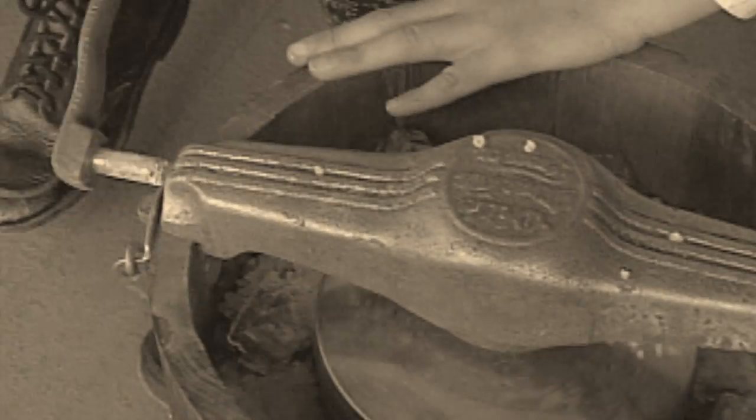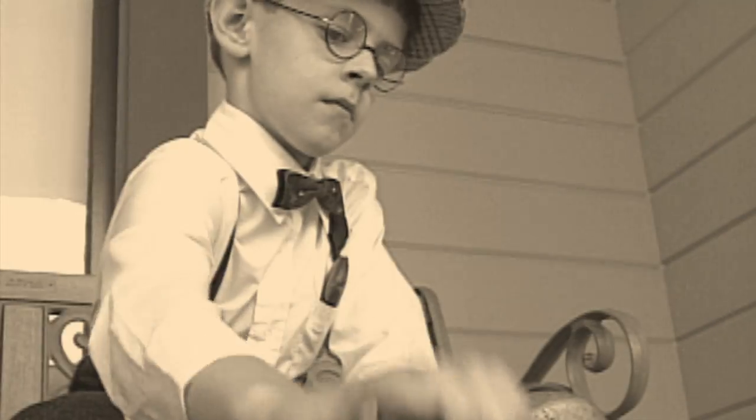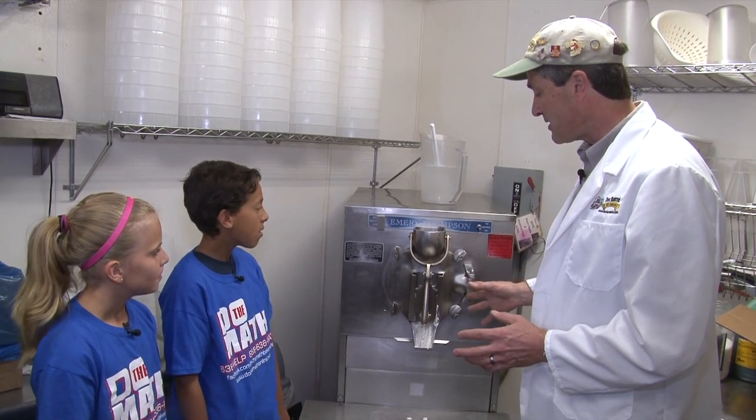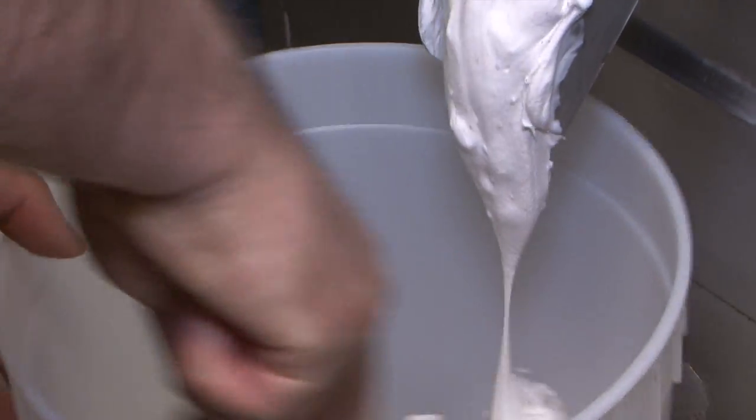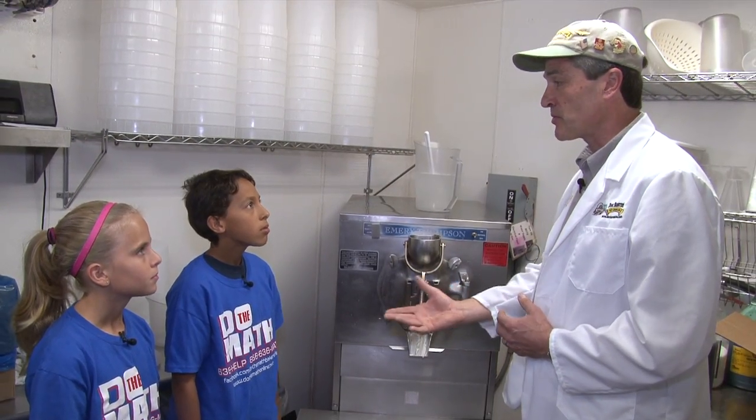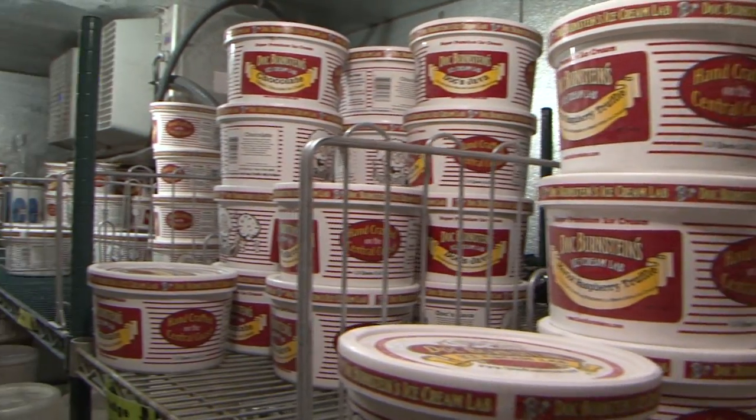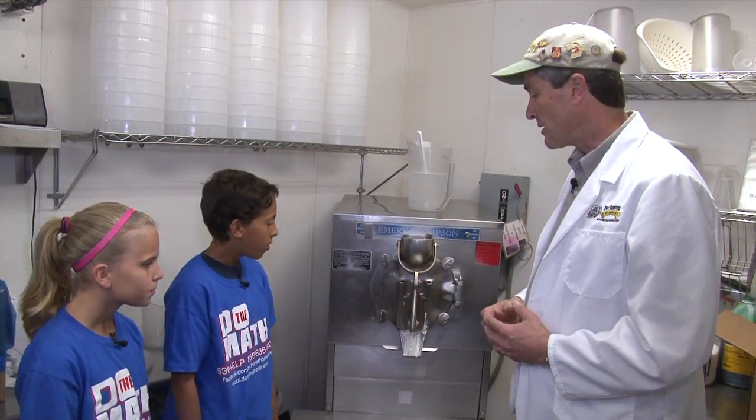Now what happens in the machine is very much like what you saw in those wooden buckets of old where you had to hand crank the bucket. It's going to mix up the ice cream while it freezes it down. It's going to freeze it down for about 6 or 7 minutes. When it comes out, it's not fully finished freezing yet. Then we're going to move it to some of the freezers, and we'll show you our big walk-in freezer where it has to freeze down to 20 below zero. And once it freezes down, it's ready to serve.